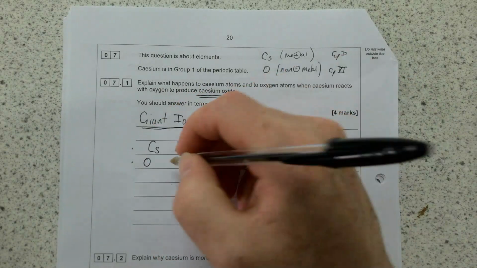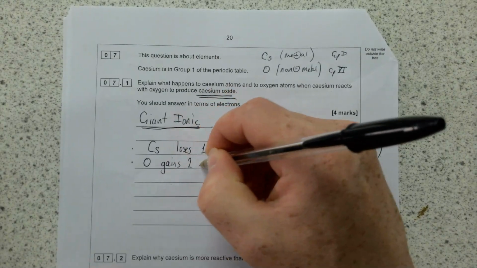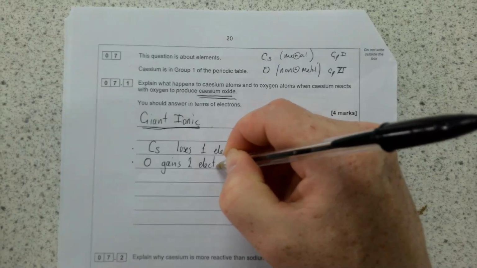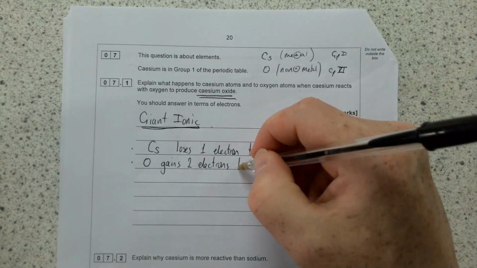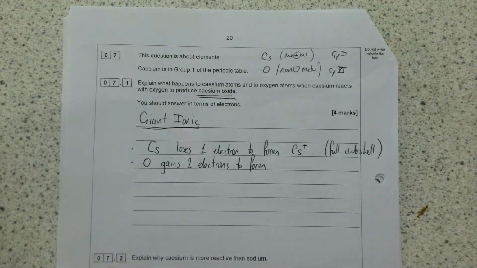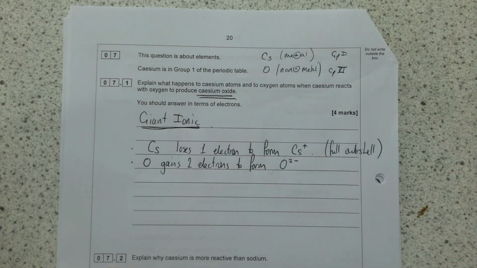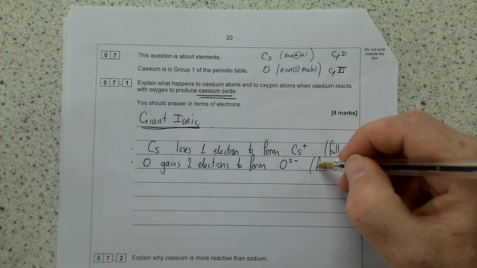But in the end, oxygen gains 2 electrons. Again, we end up with a full outer shell. And we've gained 2 negatively charged electrons, and so the oxide that's formed has got a 2- charge, and again, we've ended up with a full outer shell.